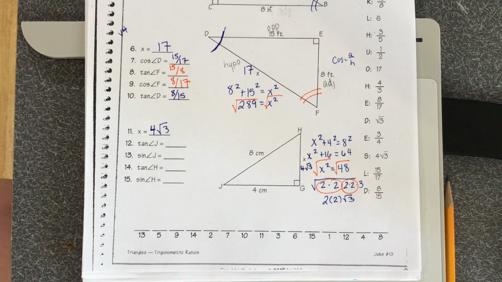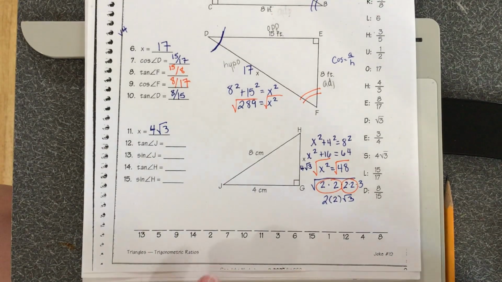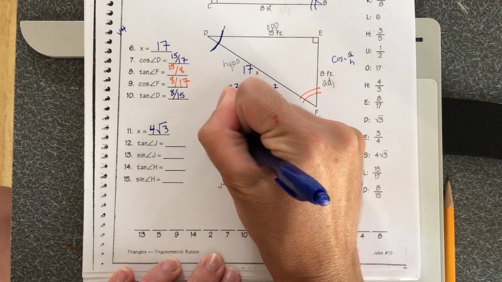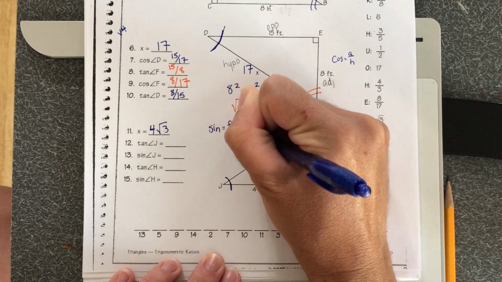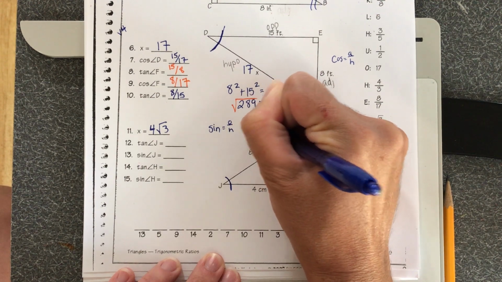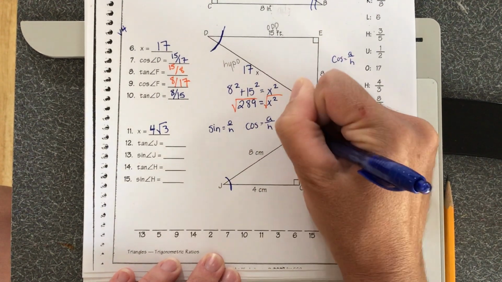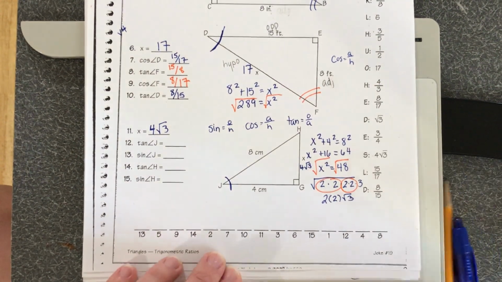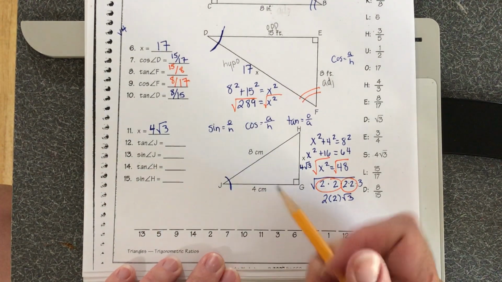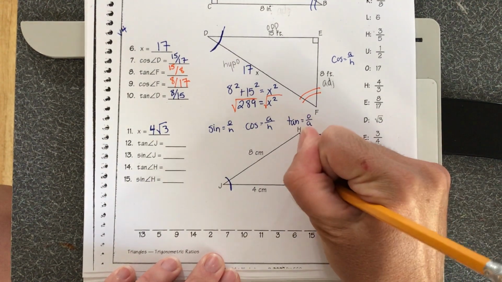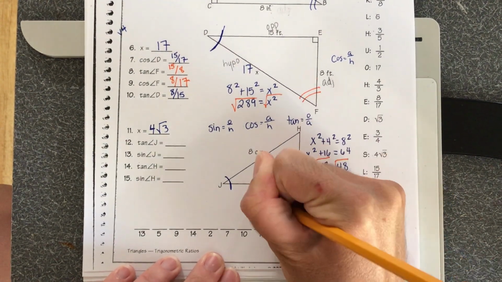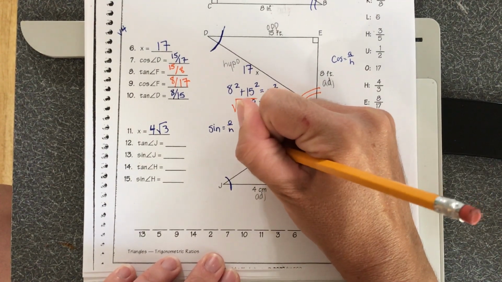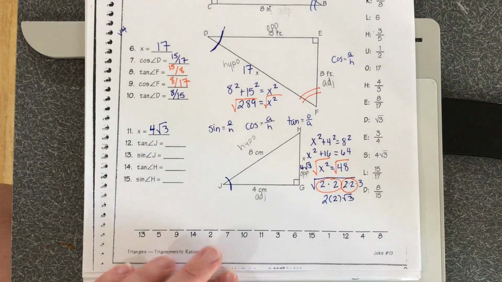So let's start with angle J. And again, sine is opposite over hypotenuse. Cosine is adjacent over hypotenuse. And tangent is opposite over adjacent. So I'm going to label accordingly. So opposite and adjacent, and then hypotenuse.